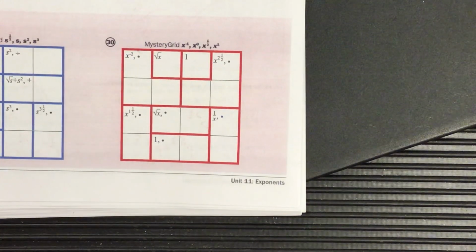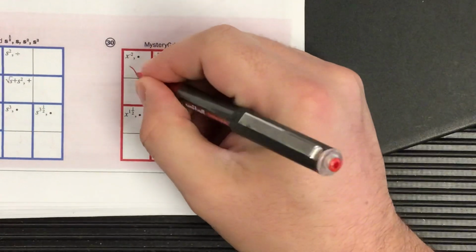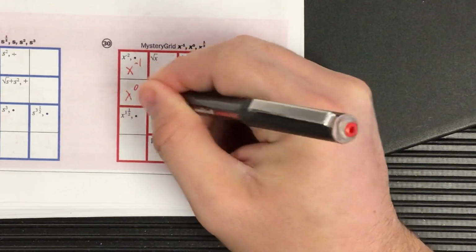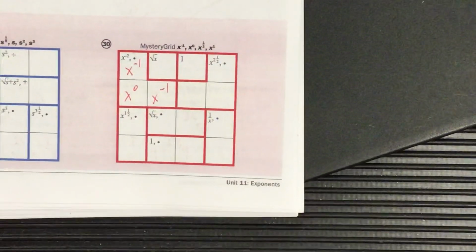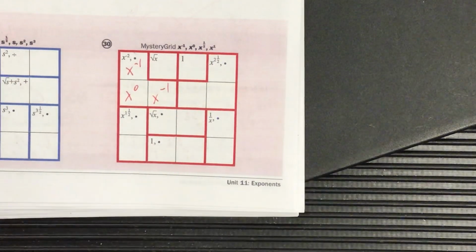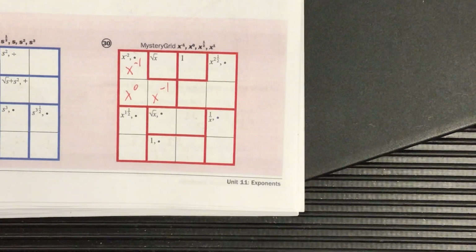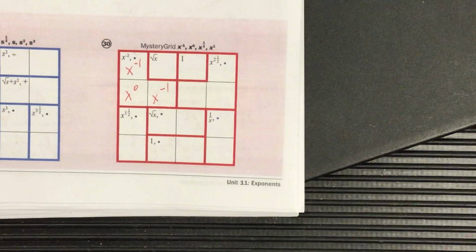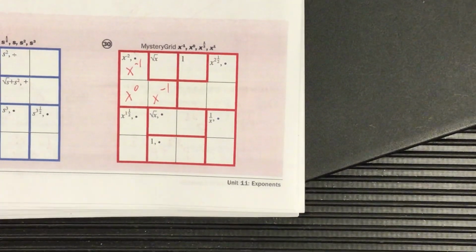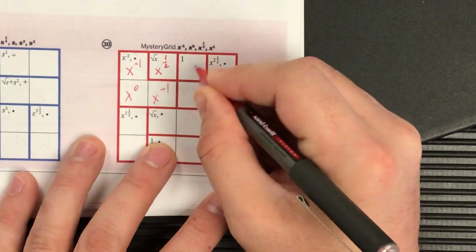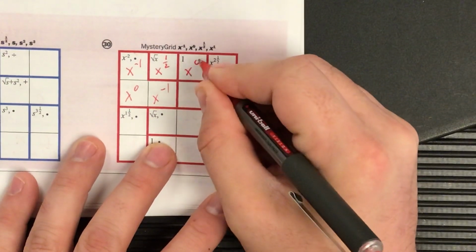X to the negative 2. Remember, you add exponents. So there's 3 of them. Would the square root of x be x? What have we talked about with the square root being the same as? Half, yeah, x to the 1/2. And then this is, of course, 1. Anything to the 0 power is 1.